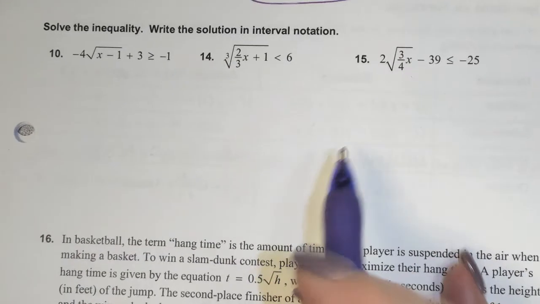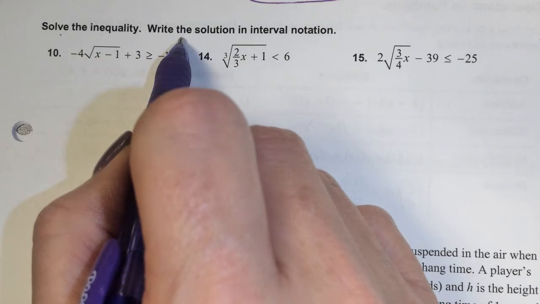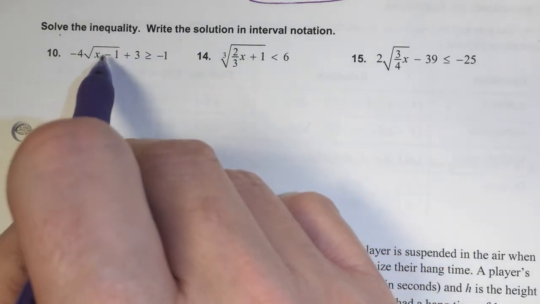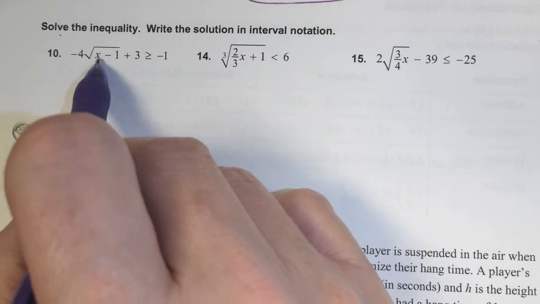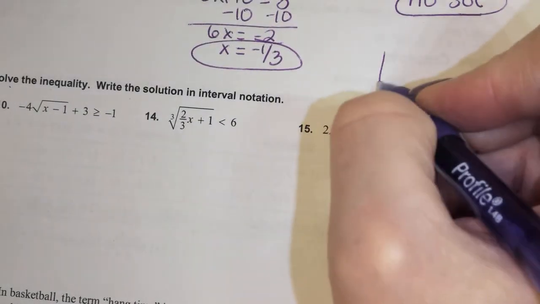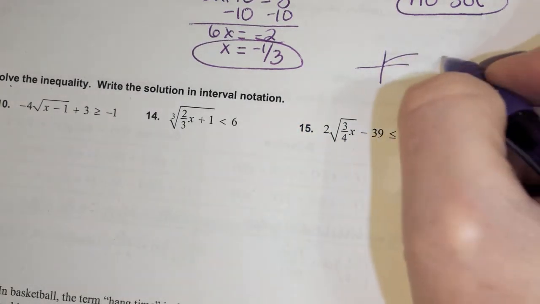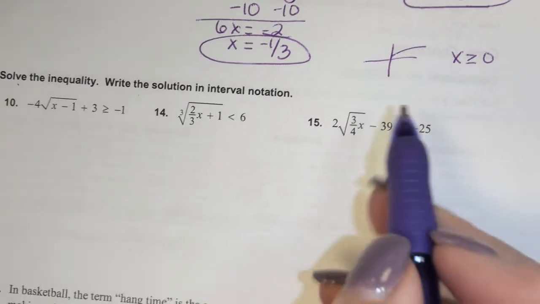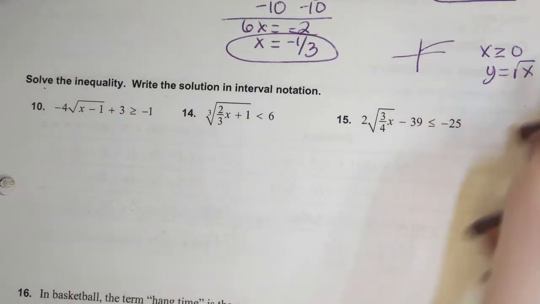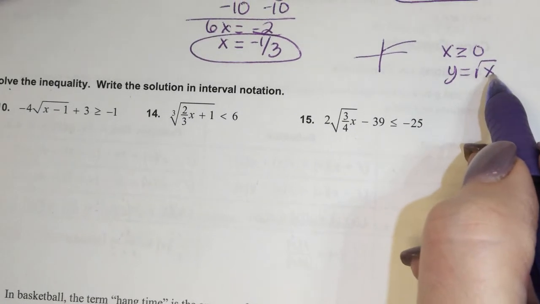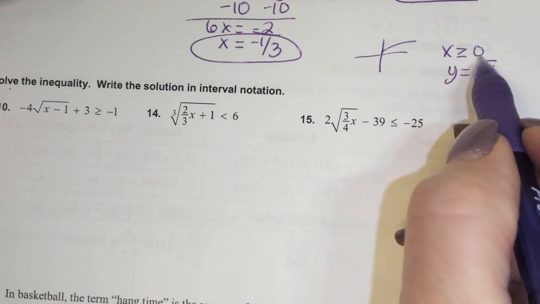Alright, going down here now. This is a little bit more challenging, solving the inequalities, and it has to do with understanding the domain of the function. At the very beginning, I have a radical function. You should know that radical functions usually look like that. So the domain is typically x must be greater than or equal to 0. That's because if I have y equals radical x, I don't want to have any negatives under the radical. So whatever's under the radical has to be greater than or equal to 0.